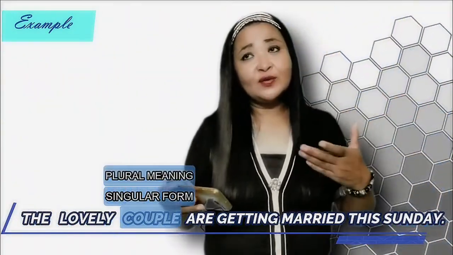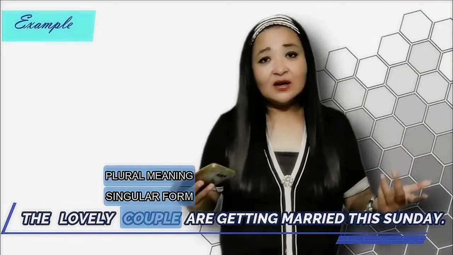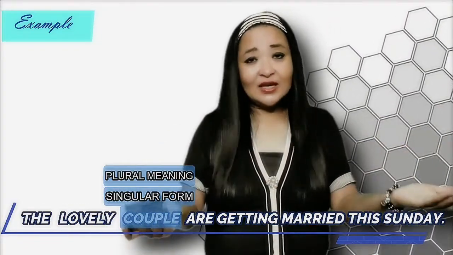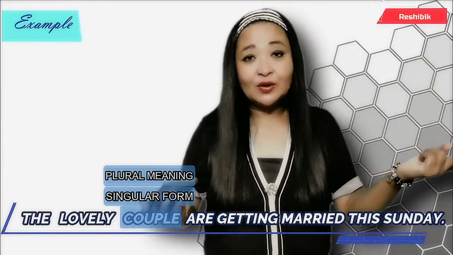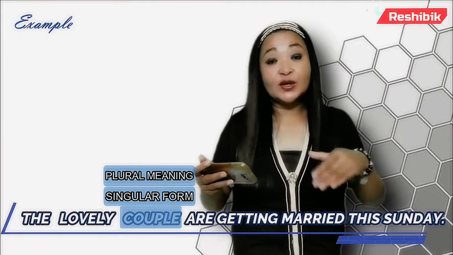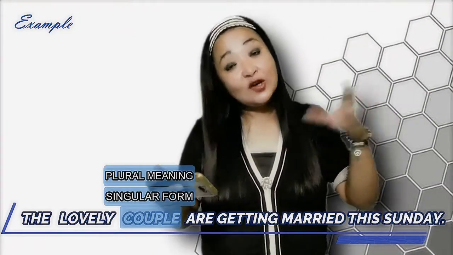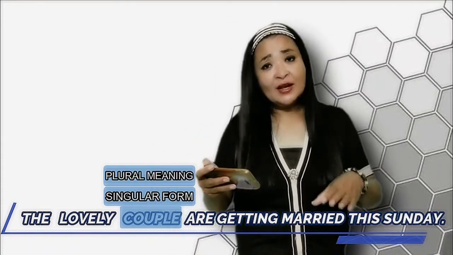When you say couple, how many persons or things or animals do you think about? Obviously two, right? So the word couple, in the example which I've taken, is singular in form, but has plural meaning.